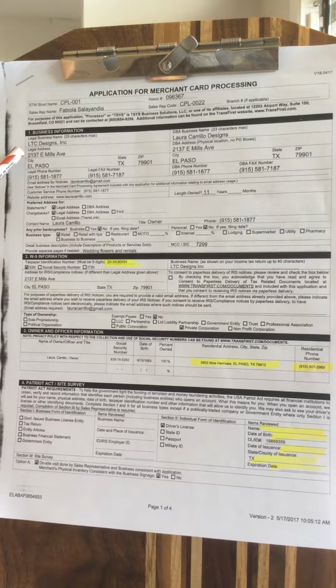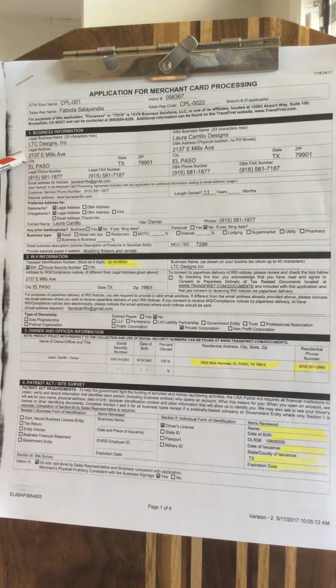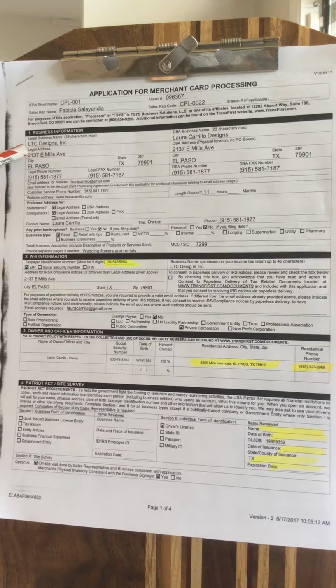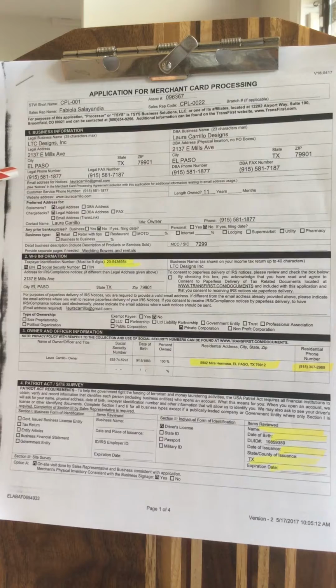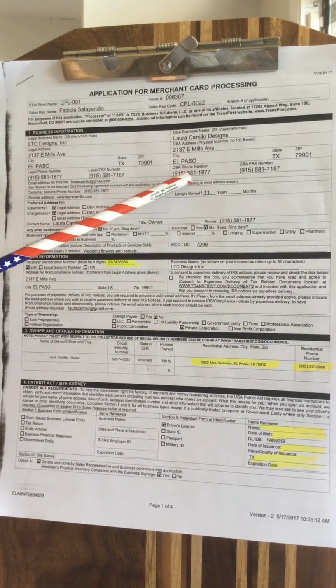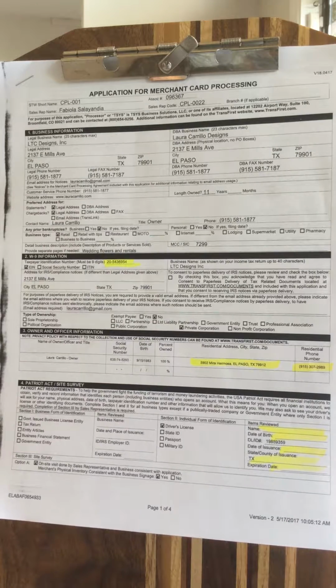Legal address most of the time is the same as the DBA. A lot of the times it isn't. So pay attention. Ask the merchant if the legal address is the same as the DBA. Again, DBA stands for doing business as. City, state, zip, legal phone number, legal fax. Sometimes it's the same as the DBA, and the DBA for the fax. So again, just ask for that information. Don't guess.